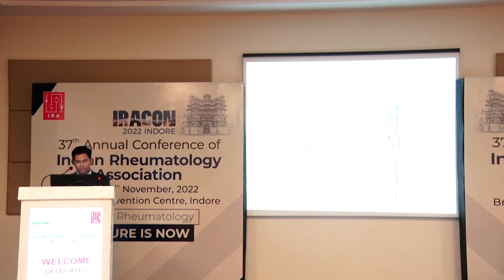The joint between the tarsal bone and metatarsal bone is known as tarso-metatarsal joint. The joint between the hindfoot and midfoot is mid-tarsal joint, and joint between talus and calcaneum is subtalar joint. The ankle joint is between the lower end of the tibia and talus, that is tibio-talar joint, where the ankle plantar flexion and dorsiflexion takes place. But whereas the subtalar joint, where predominantly supination and inversion and eversion takes place.